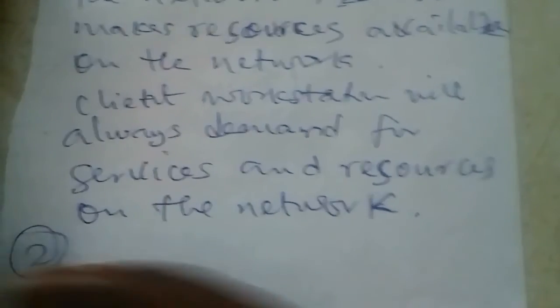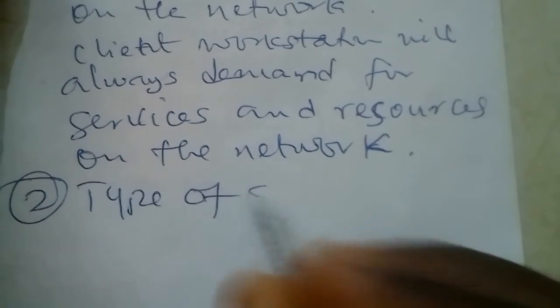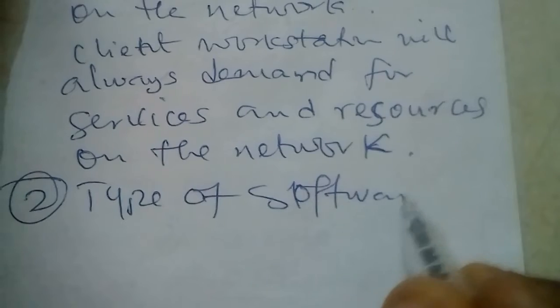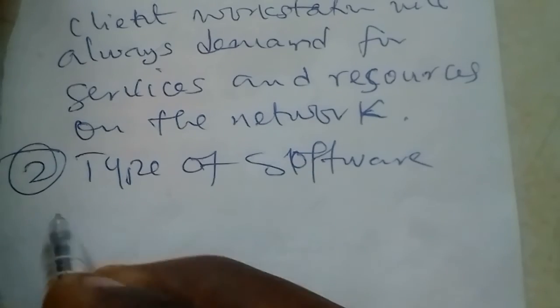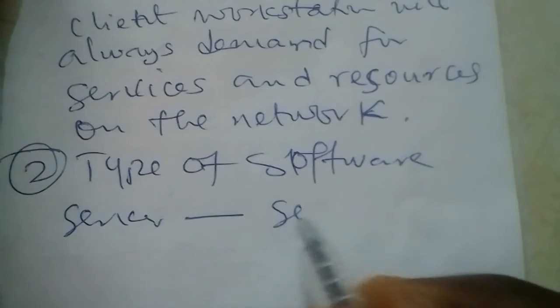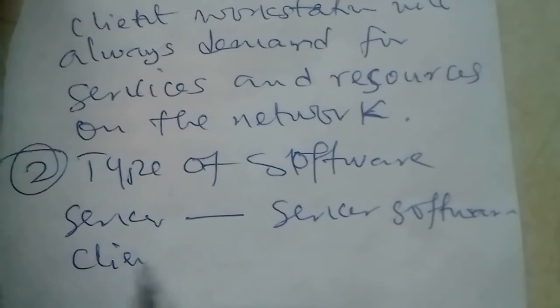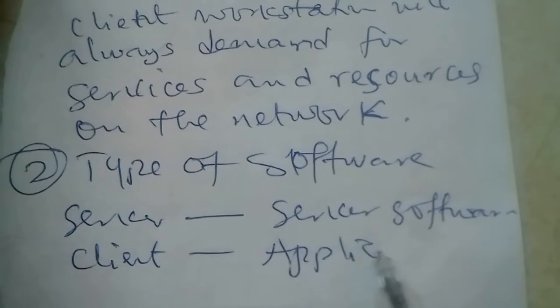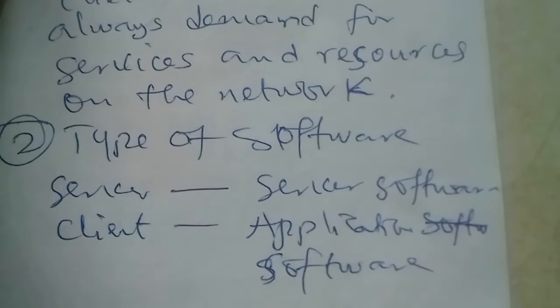Now, number 2, type of software installed. The type of software that is running on the workstation. Now, if it is a server, it will have server software running on it. If it is a client, it will have application software running on it.